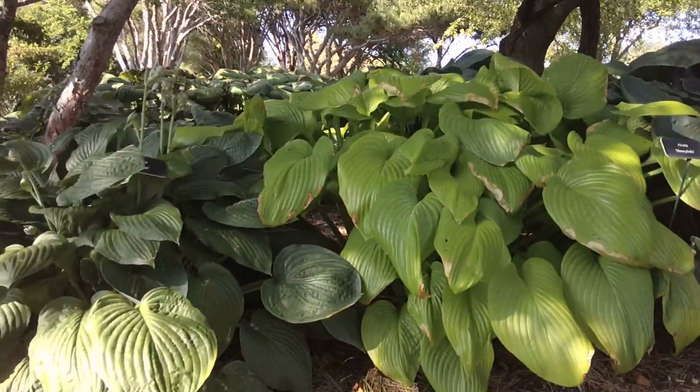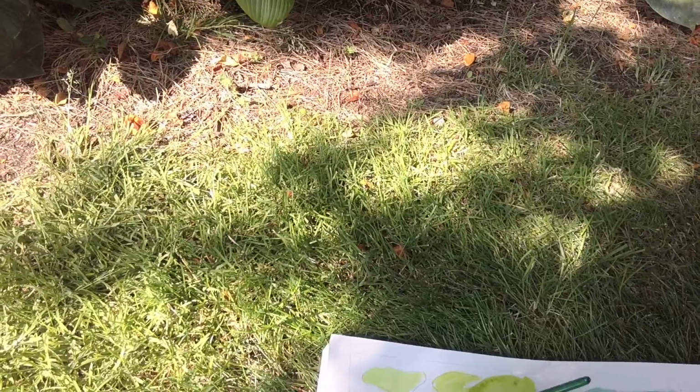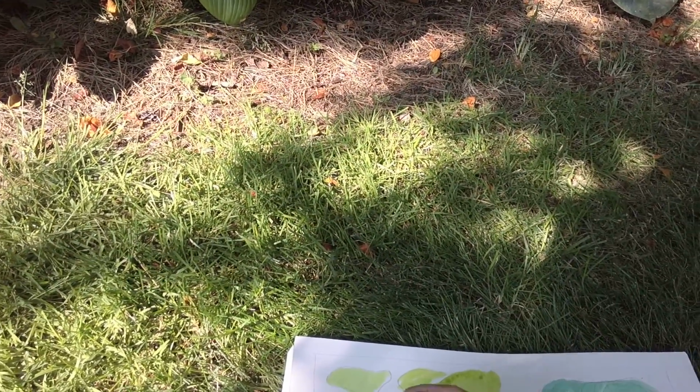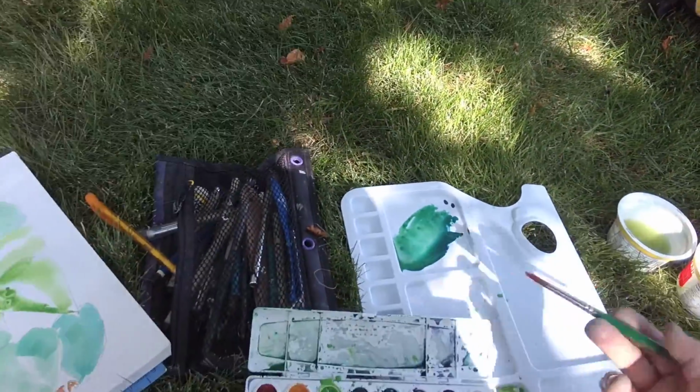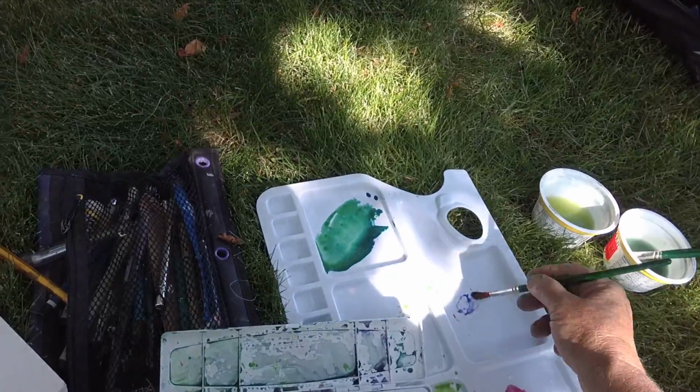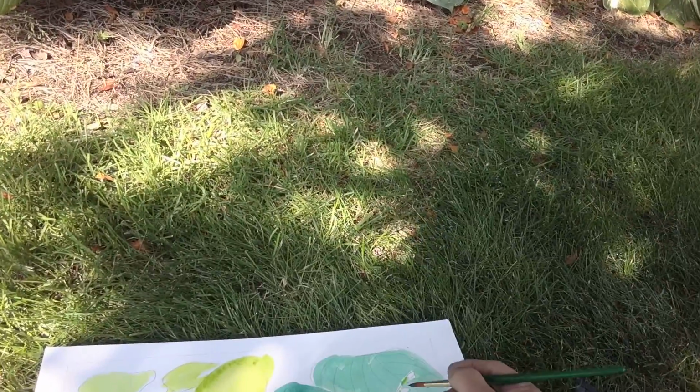Little splash of color on the hosta flowers. They don't get much of a flower, but they've got a little bit of a flower this time of year. It's almost like a light violet, pale violet.